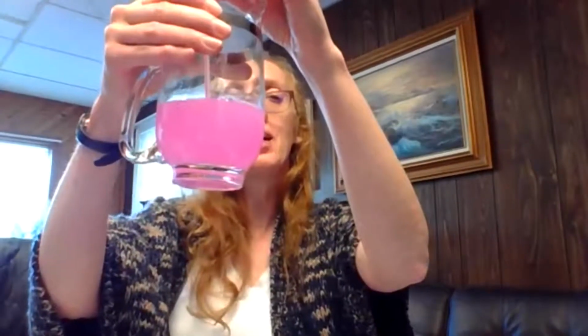It's taking a long time because I added a lot of base to it. But do you see that it's slowly lightening up? Just to do an intermediate test, let's see what it is right now. I'm just curious. So now it's actually about a pH of 8.